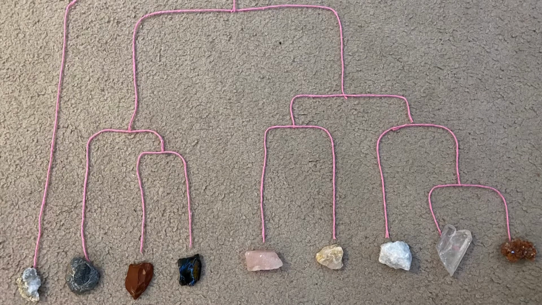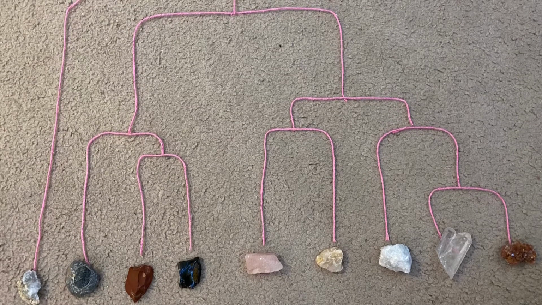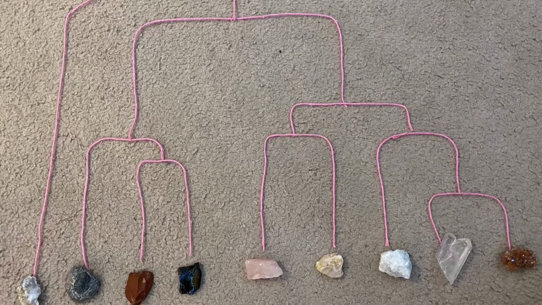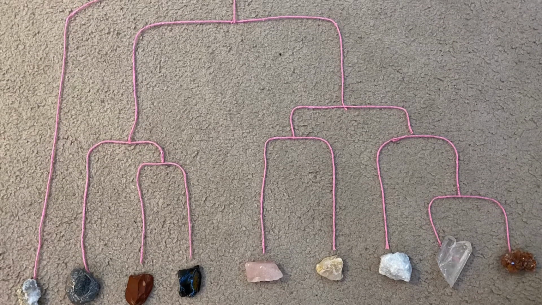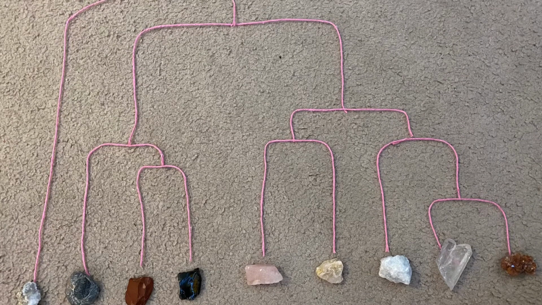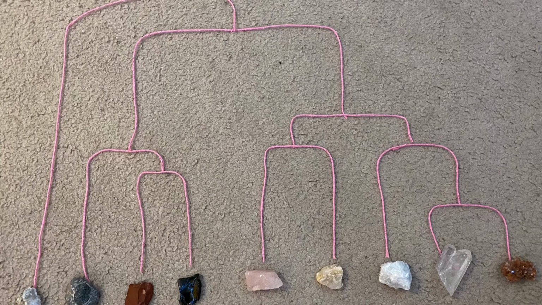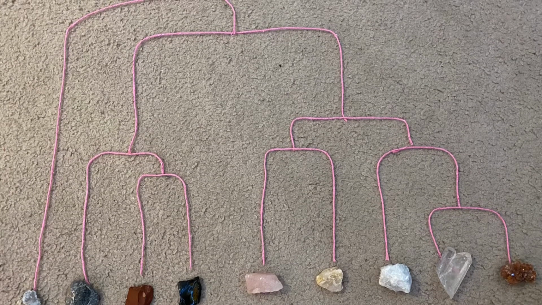This is my phylogenetic tree of rocks, minerals, and/or crystals. The specimens are referred to as OTUs, or operational taxonomic units. This phrase makes it easier to classify closely related individuals that aren't necessarily called the same thing. For example, not all the OTUs in my tree are crystals.